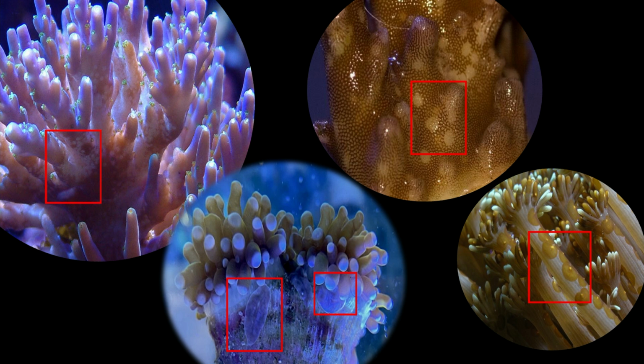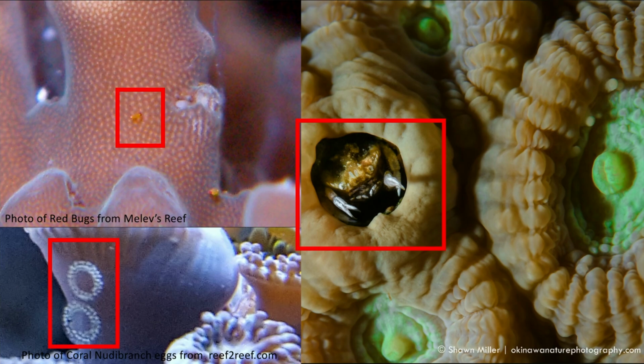Here's some examples of damage you might see if you have some pests. I know it's a little hard to see on this projector. You might see the physical pest itself. You might see circle damage. If it's flatworms, things like that, you might see eggs. So here you might even see little crabs. So this is a gall crab. There's red bugs, those egg cases down at the base of a coral.